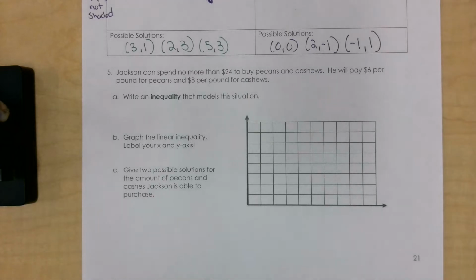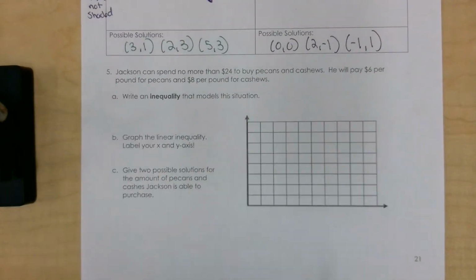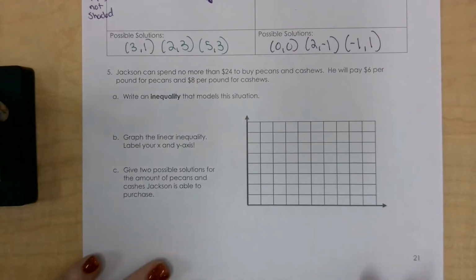And welcome. You should be on page 21 of your Quarter 2 Algebra 1 notebook. In this video, we're going to talk about a few different graphing linear inequalities problems. Specifically, I have a couple word problems and graphs that we're going to do. So here we are on page 21, number 5.